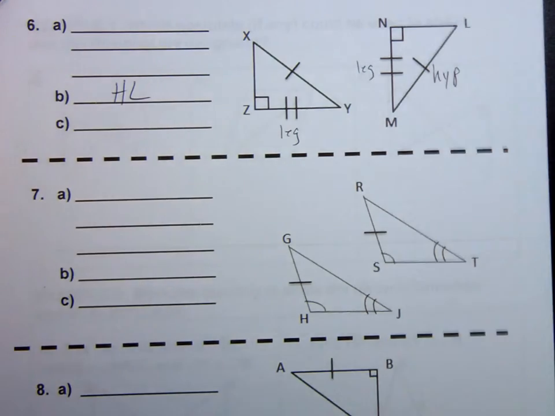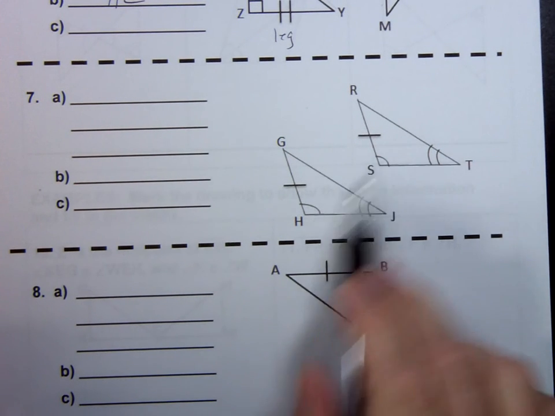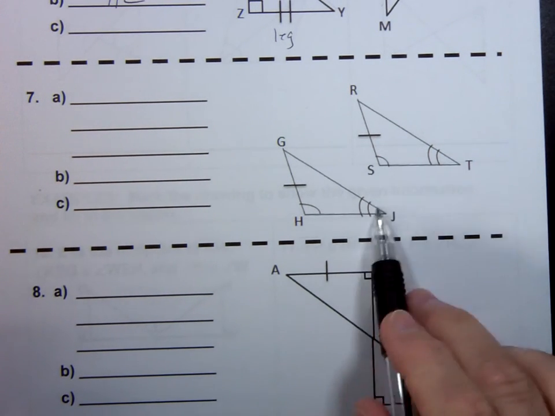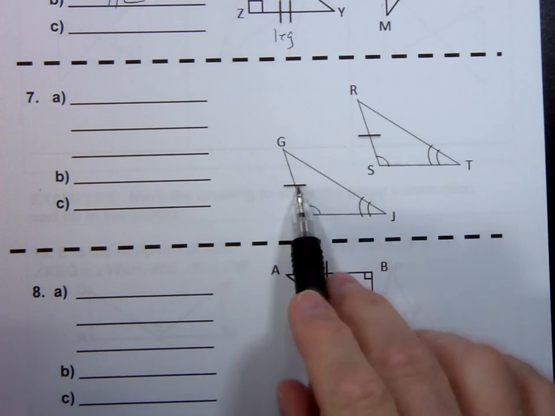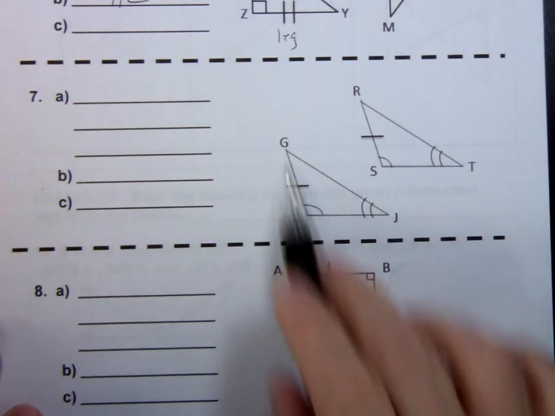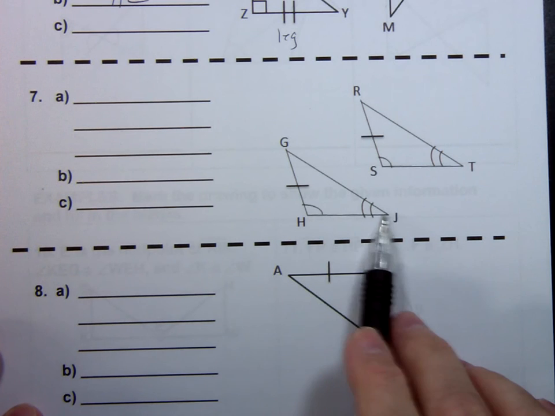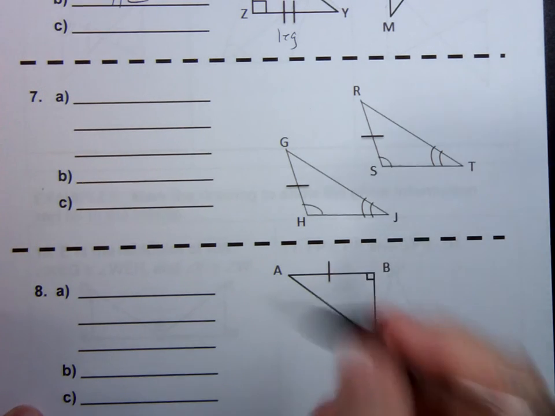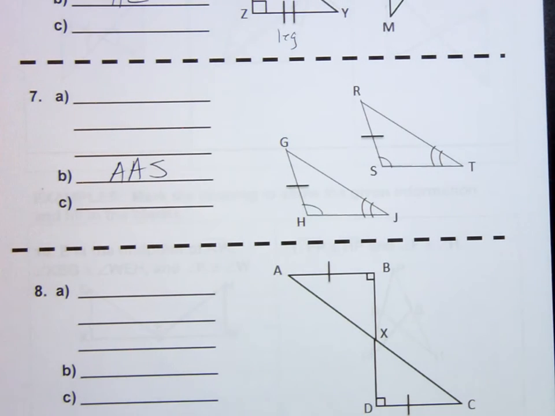Okay, on number 7, I see one pair of congruent angles here, another pair of congruent angles here, and then I see a pair of congruent sides. So 2 A's and 1 S. So now the question is just the order. Angle, angle, side, or angle, side, angle. Is this pair of congruent sides between the pair of congruent angles? No, it's not. It's not the included side, so the S should not go between the A's. Angle, angle, side is how we're able to say that these two triangles are congruent to each other.